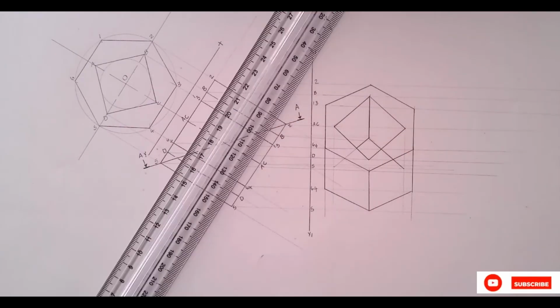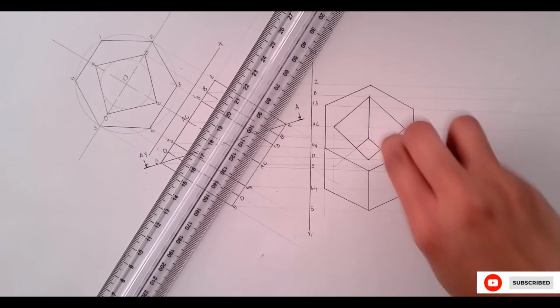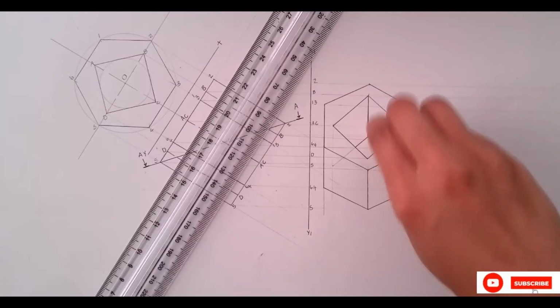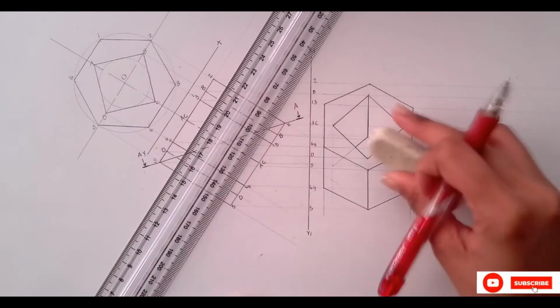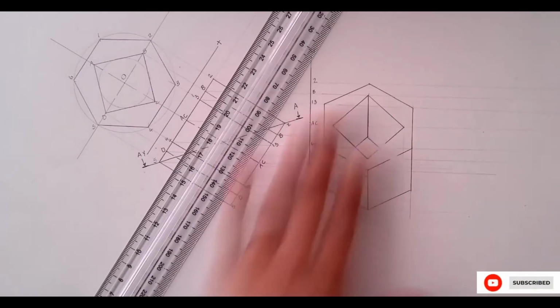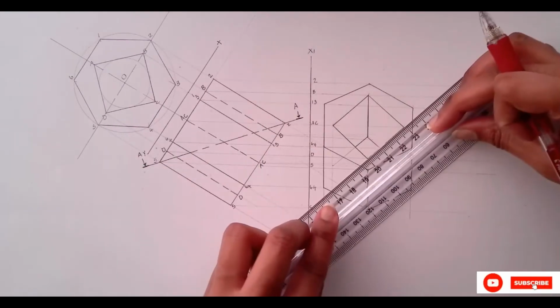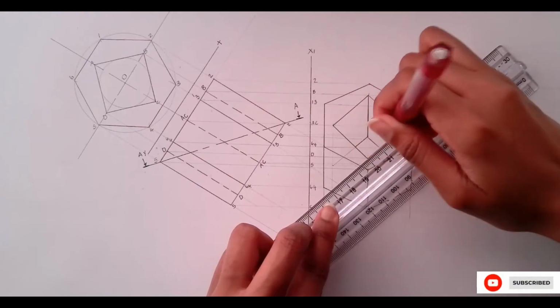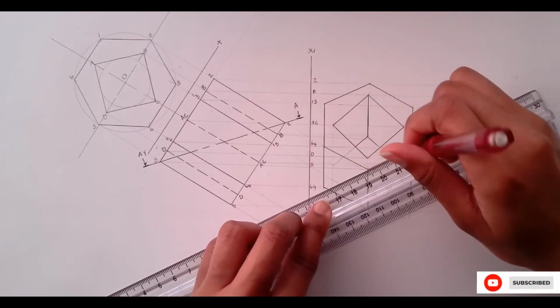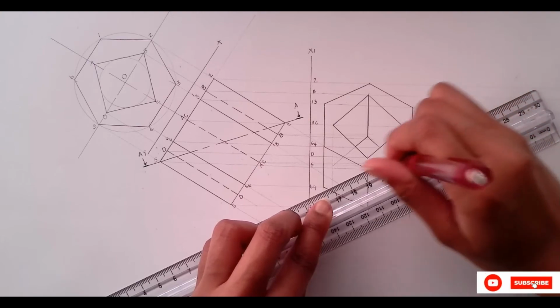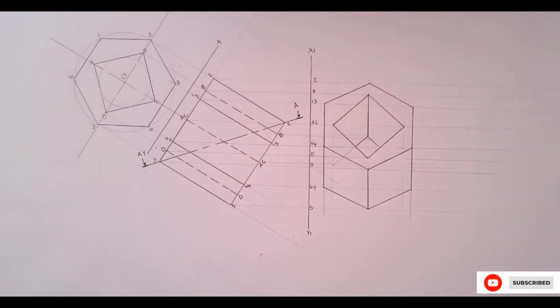I was supposed to stop here. So I will erase the little line that went in. Sorry about that. That line is in construction. So that's how it looks like. So that's your left view.